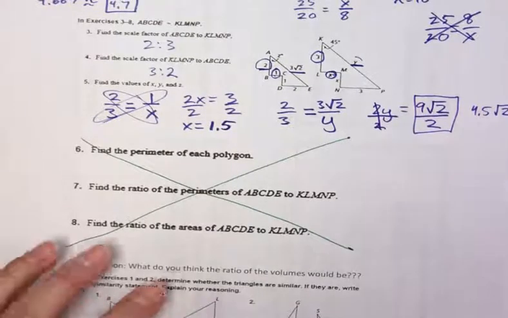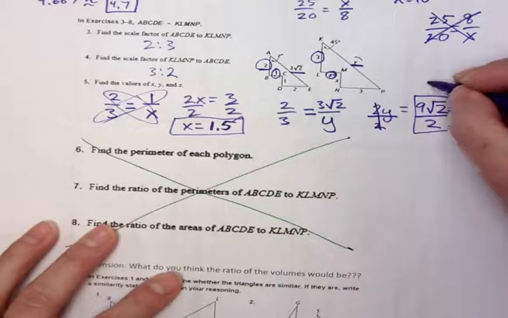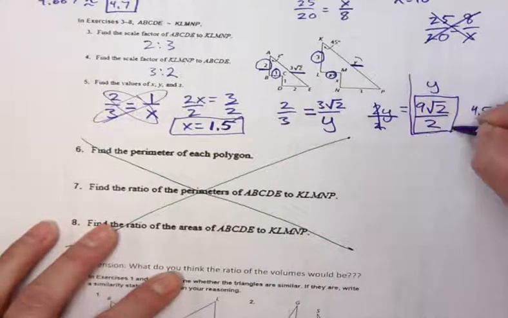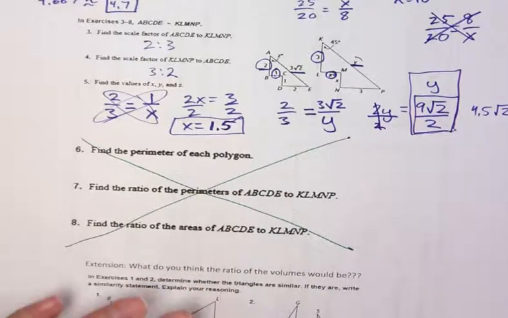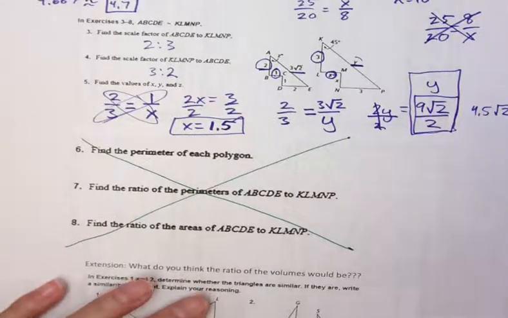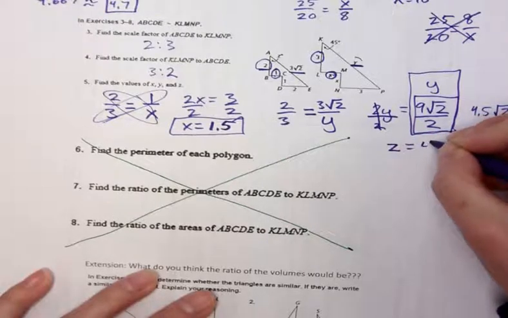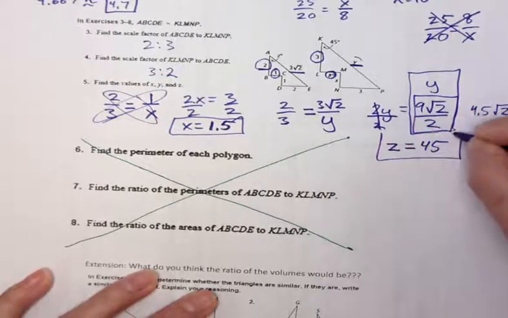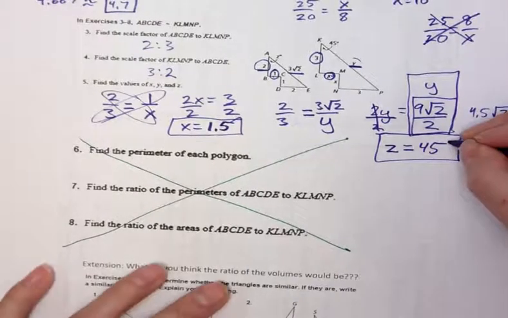Alright, what is the last thing we have to find? So we found X, we found Y. So any ideas how we find Z? Do angles follow scale factor or are angles just the same? Angles are the same, so Z equals 45. Okay, so angles are really easy in similar polygons because you don't have to do any math, they just match. I would put 45 degrees, yes, thank you.